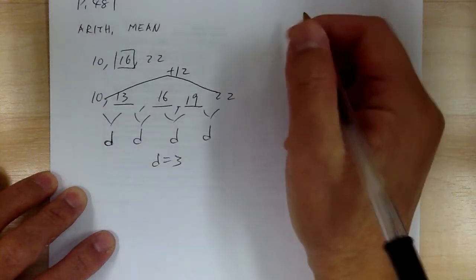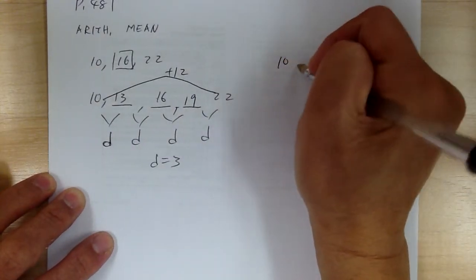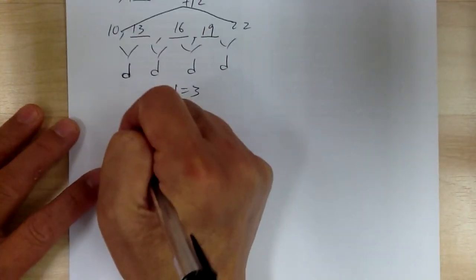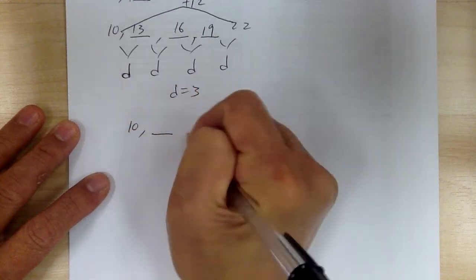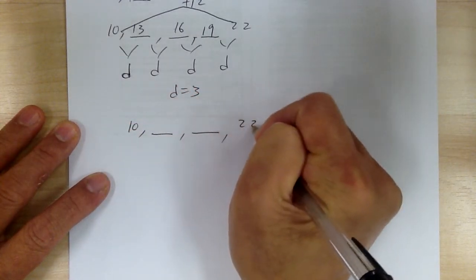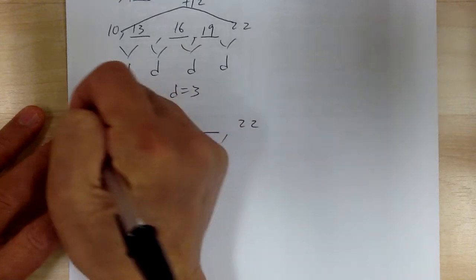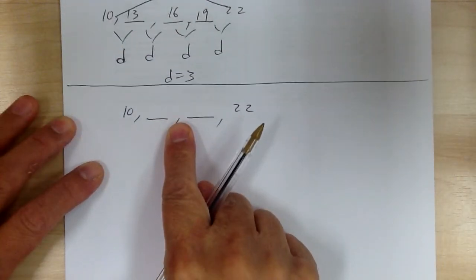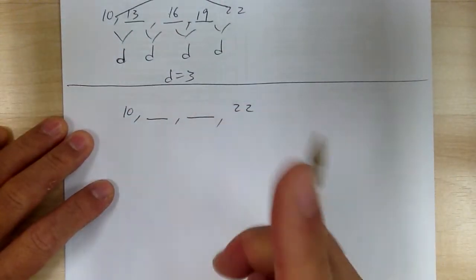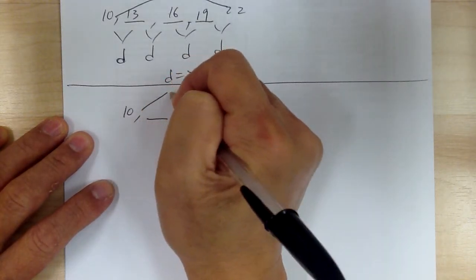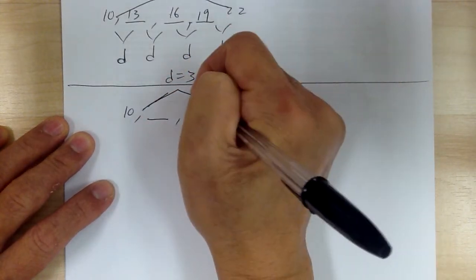So that means if you're doing the one that does not have a middle number, like the one over here, you cannot just average. So again, what you do is use the difference. From here to here is plus 12.